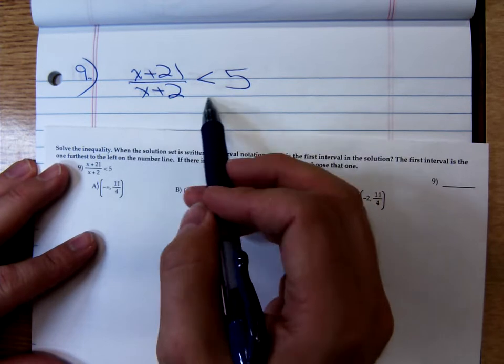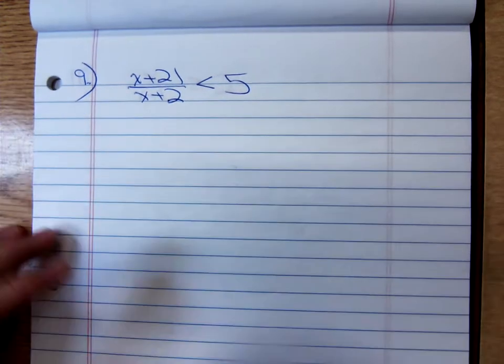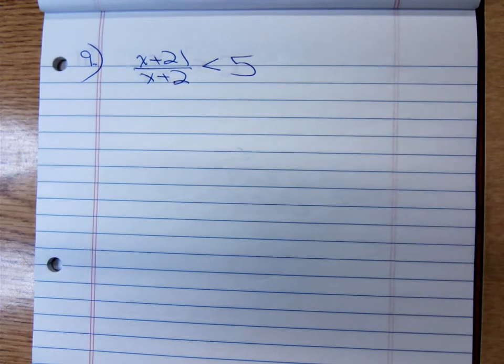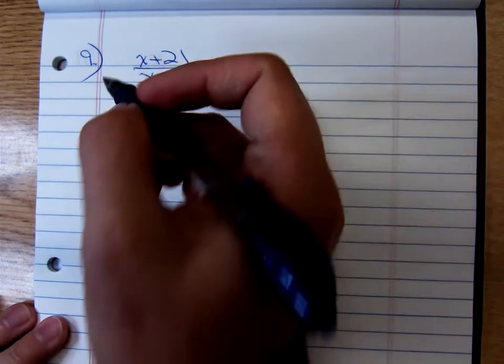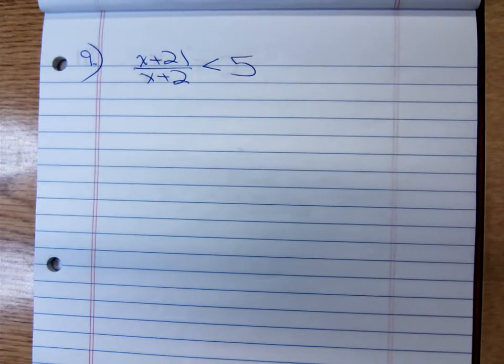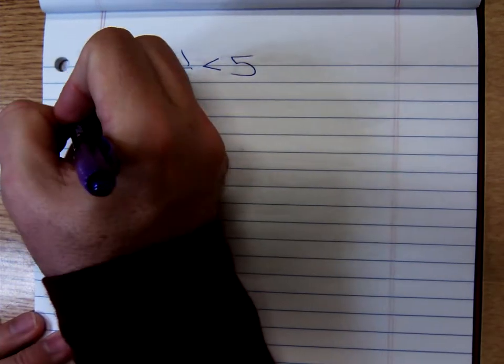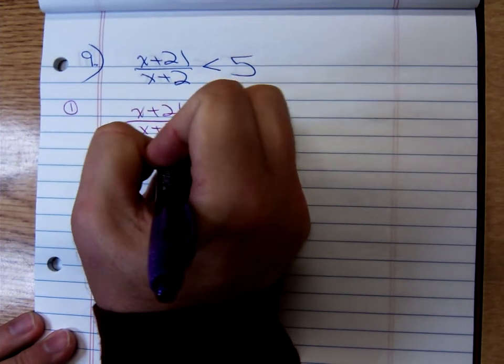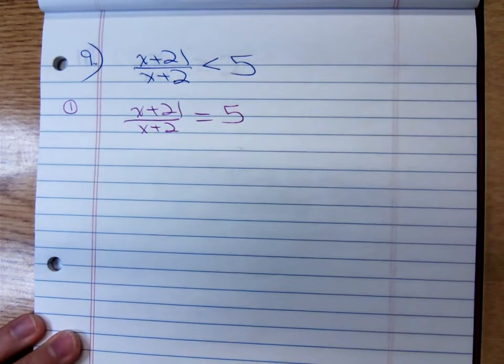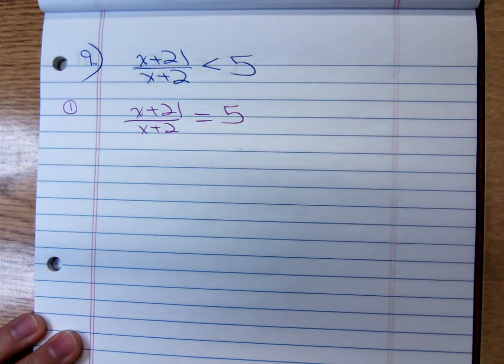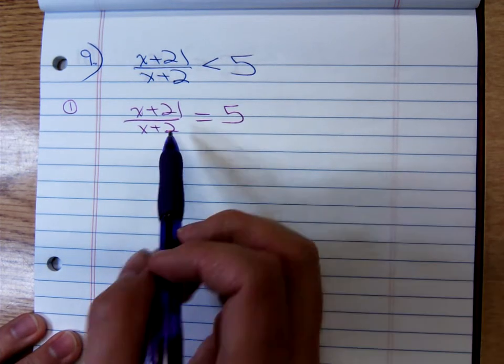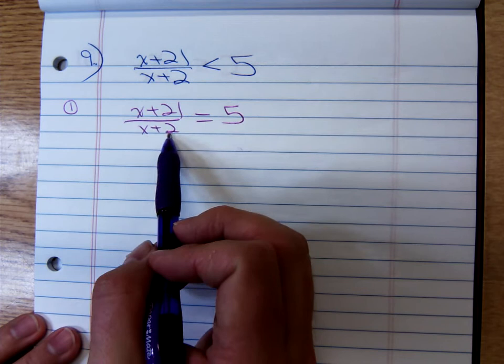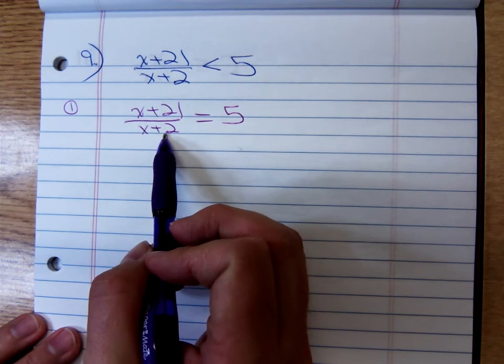So y'all tell me, what's the first thing we do? X plus 2? No, before that. You set it equal to. Okay, the first thing we do, we set it equal to. And then what did y'all say you wanted to do? Okay, so we're getting rid of the fraction. We're going to multiply both sides by that x plus 2.